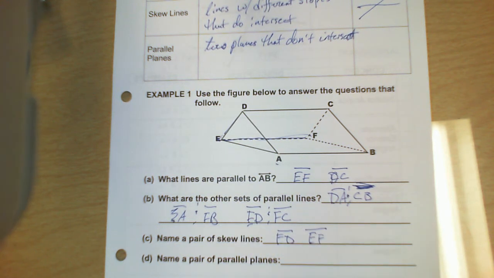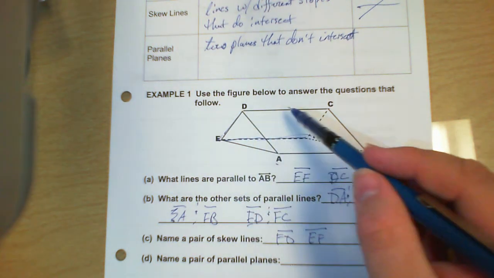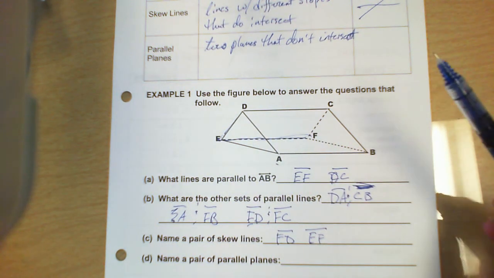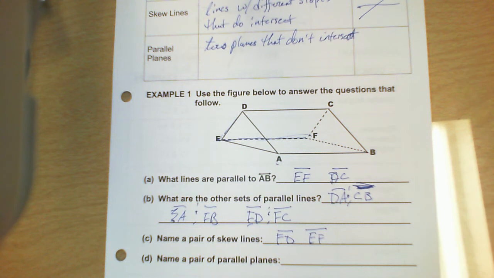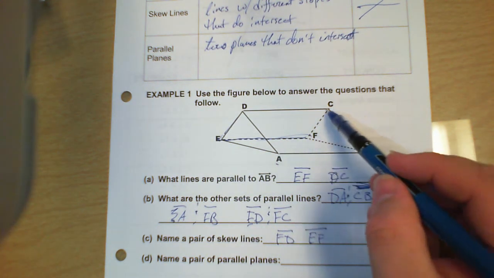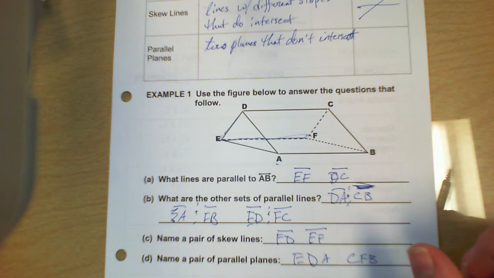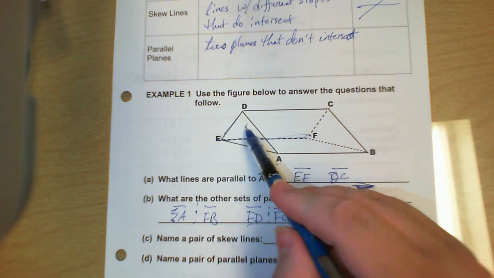Okay? Now if we want a little more tricky, but not too hard, give me a pair of parallel planes. DCBA. Okay, so, oh wait, no, that wouldn't be parallel. There's one pair of planes that are parallel. EDA and CFB. Perfect. So you see these two right here are parallel.